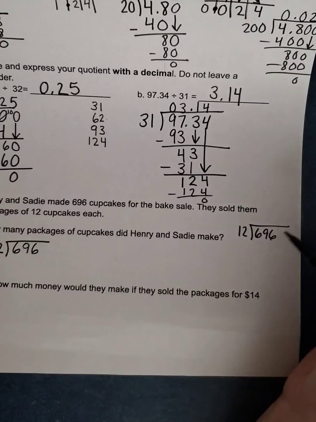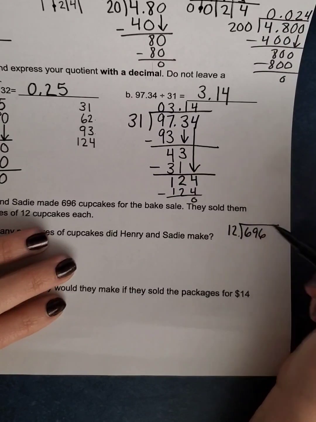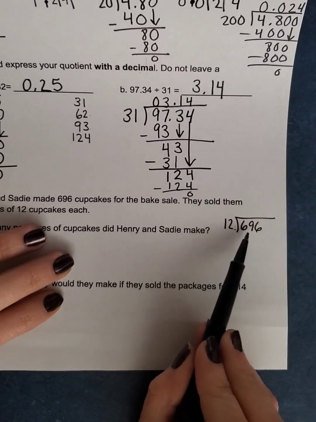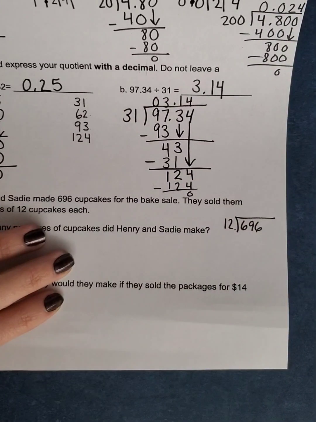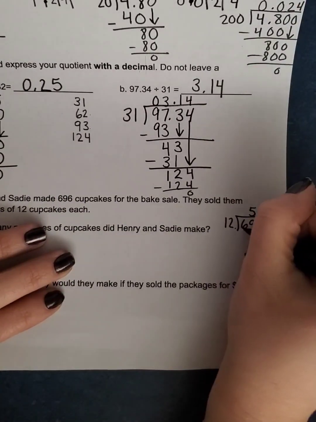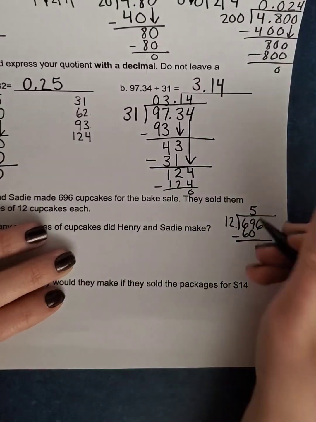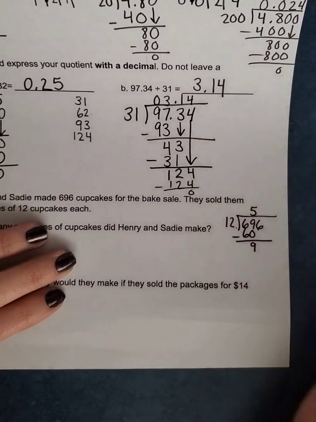696. Okay, so can 12 go into 6? No. So if you want to write your 0, you can. Can 12 go into 69? Yes. If I know my 12 facts, 12 times 5 gets me 60. 69 minus 60 is 9.